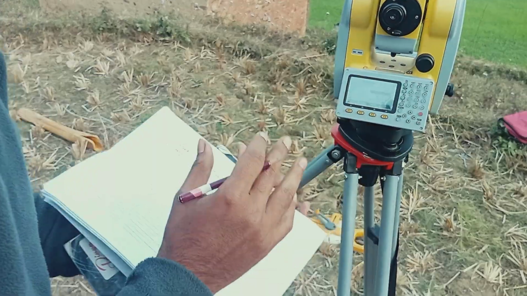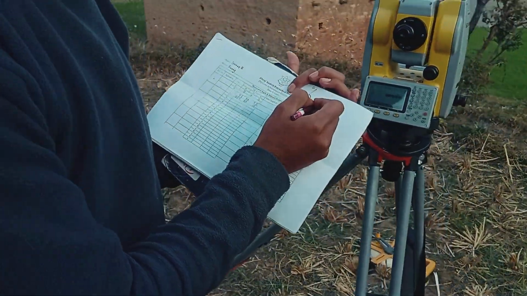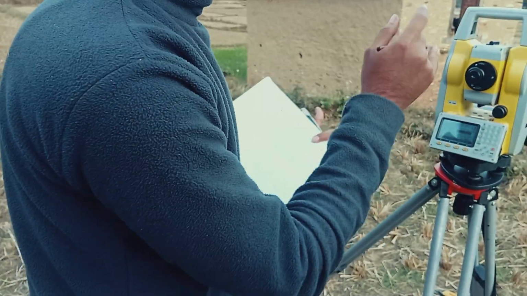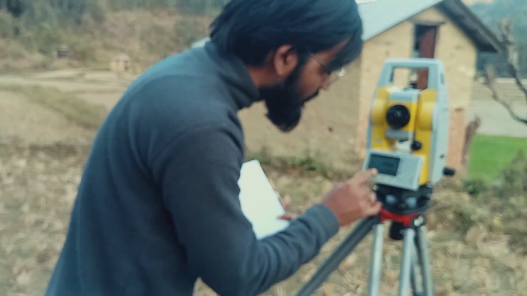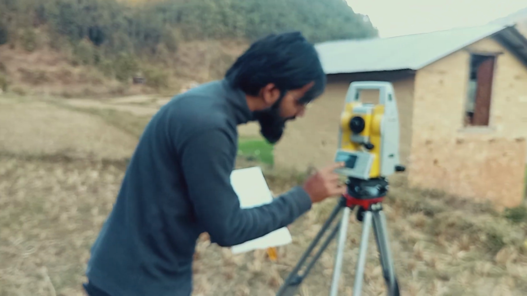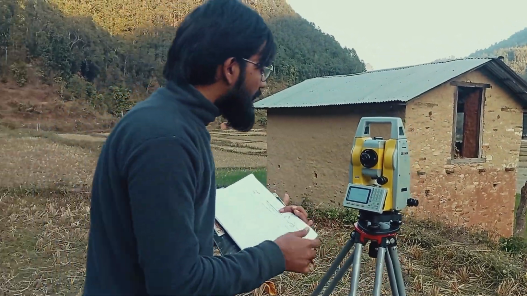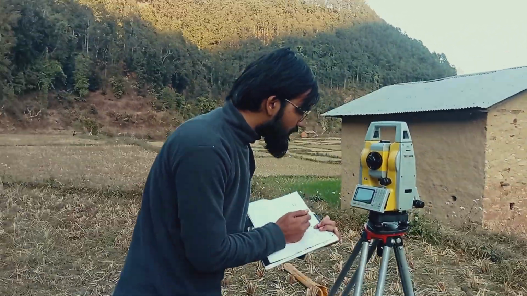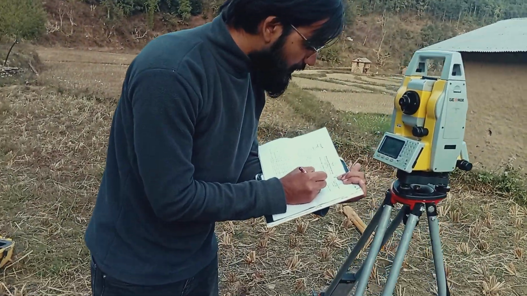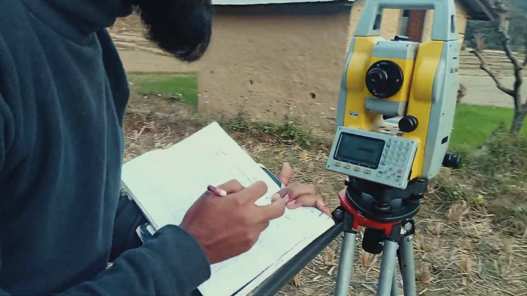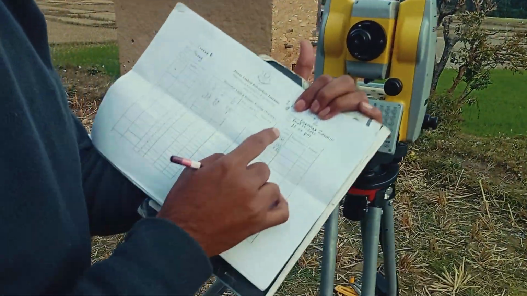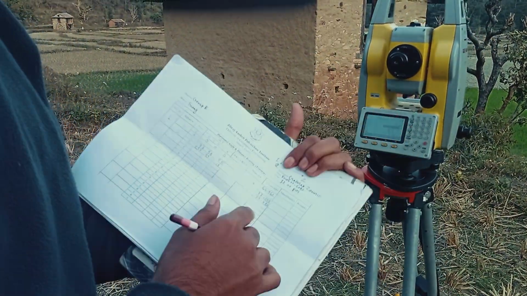Now again I need to calculate the distance between station 1 and 2 through this face right. For that I'll just press this F2 button. You can see the dist option, so just press F2, and now I have got my reading as well, and that is 77.099. I have recorded this, and it's almost the same as the previous one, so that means there is no kind of error in the distance.